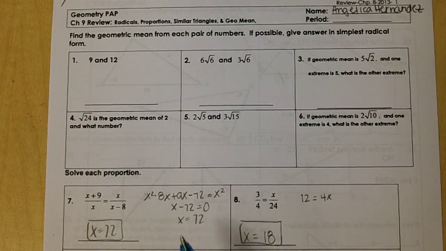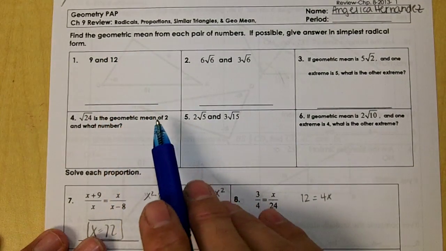Number 1, Chapter 9 test review. This is your first test of the 5th 6 weeks.